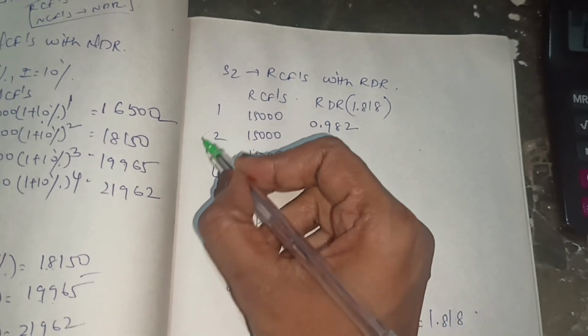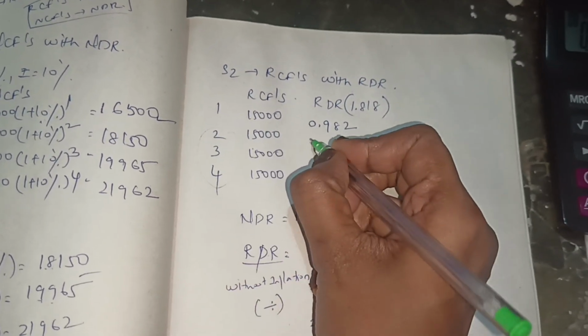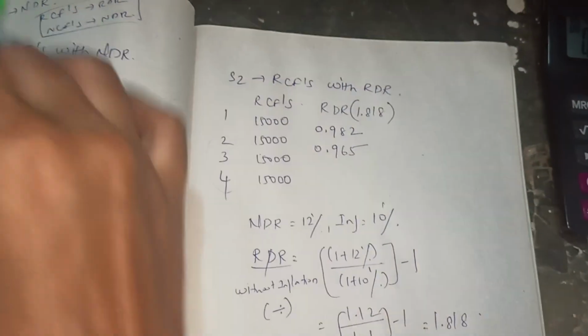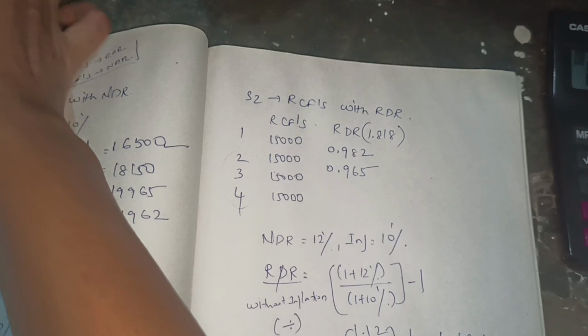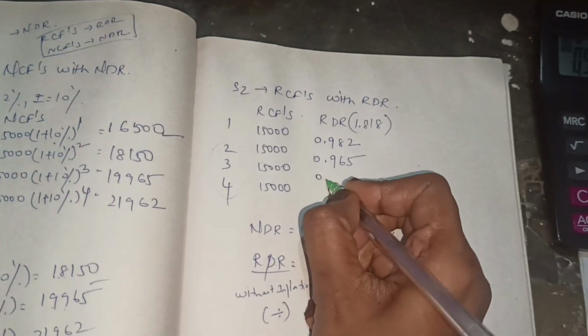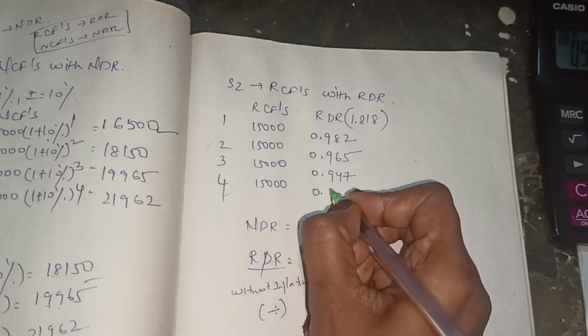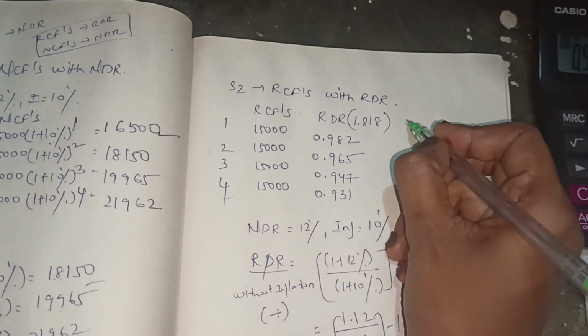Please try to do for remaining years. For the second year it will be 0.965. For the third year it will be 0.947. For the fourth year it will be 0.931.